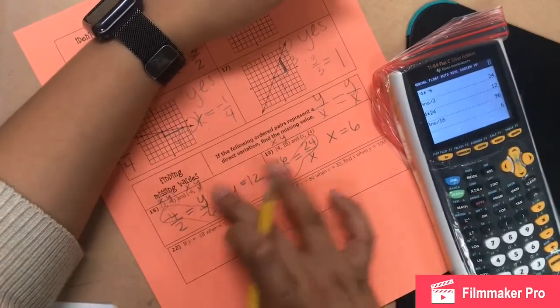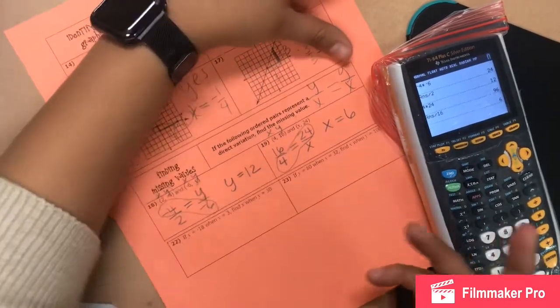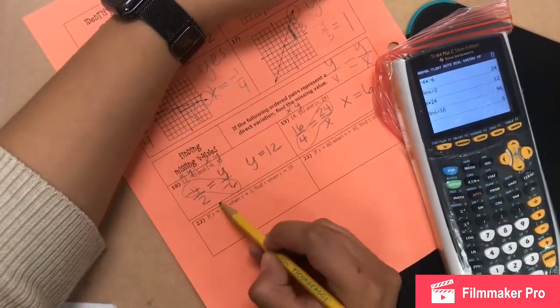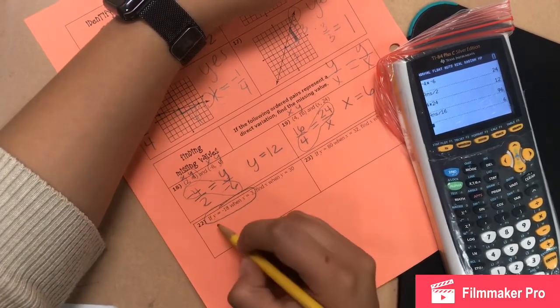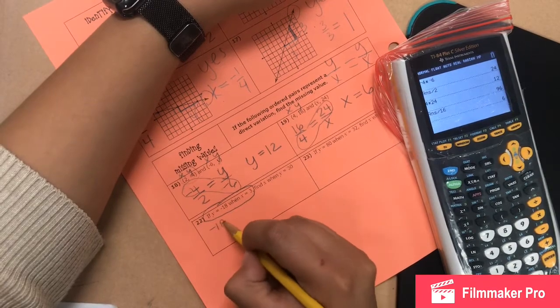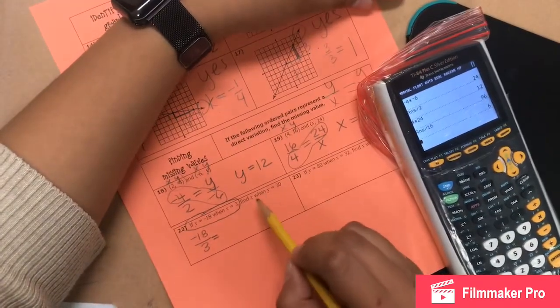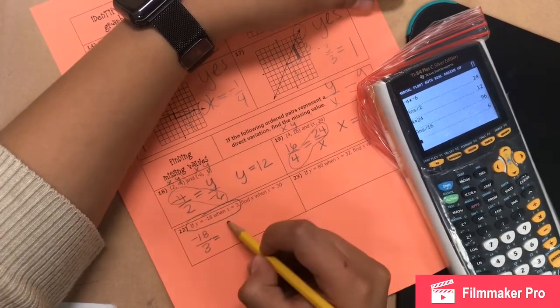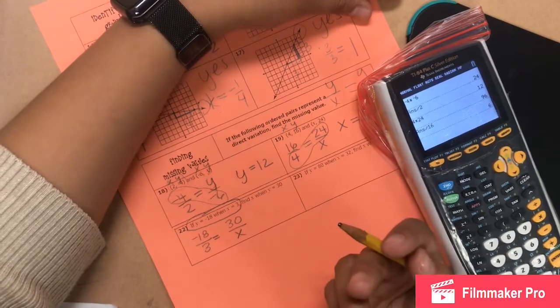They could set up their problems like this, or they could give it to me in words, which is the same idea. Number 22, if y equals negative 18 and x equals 3, my first fraction is negative 18 over 3, equals find x when y equals 30. So y over x, so 30 over x. They want me to find what that x value is.